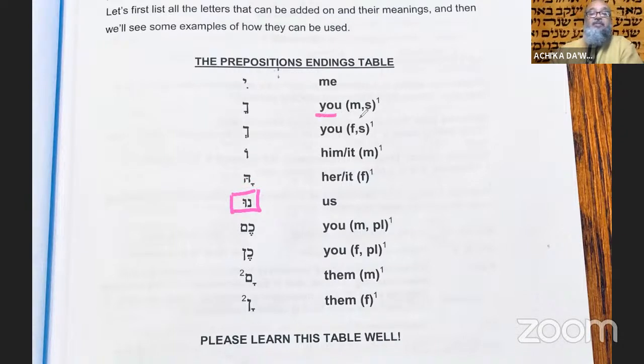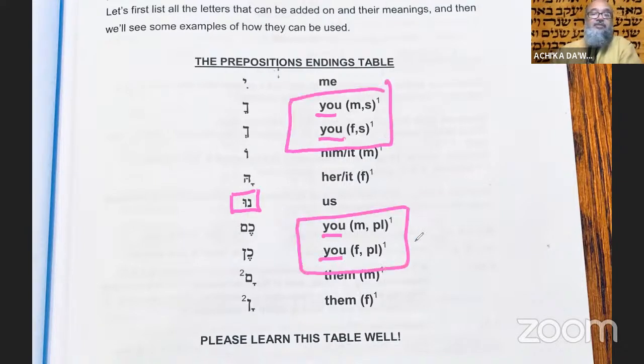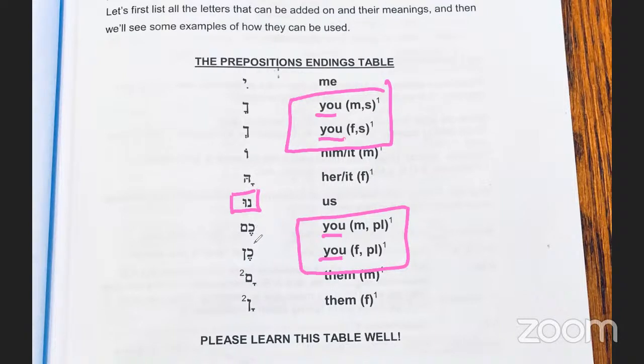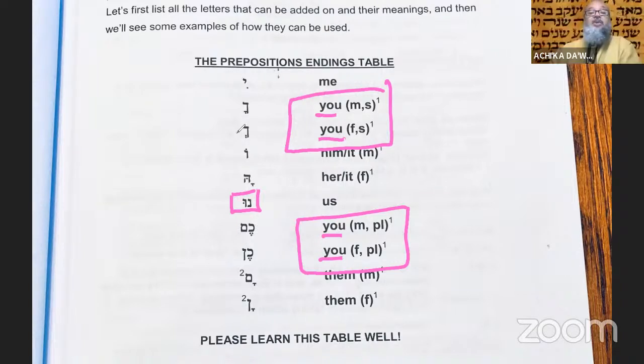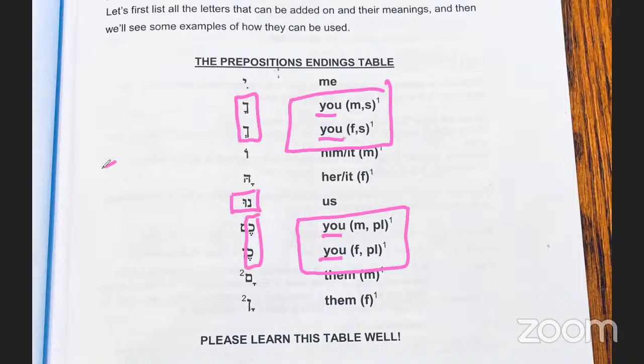Question for you. This is a kaf up here and kaf here. Now we've got kaf down here. What's the difference between these kafs here, the masculine and feminine, and these kafs here? There's plural, right? Are they using the same letters? Yes, they are. So what's the difference between this kaf and these kafs? One's a final, yes, excellent.